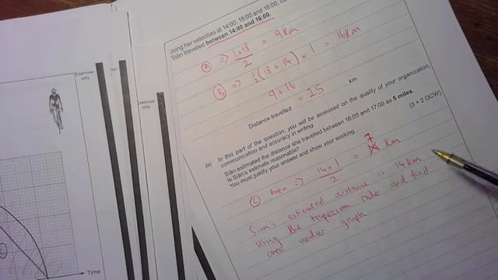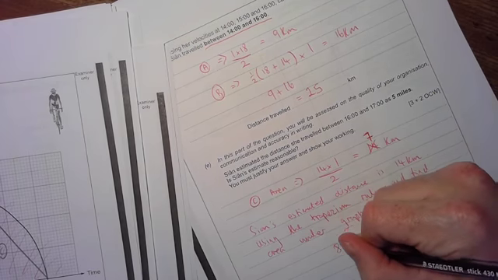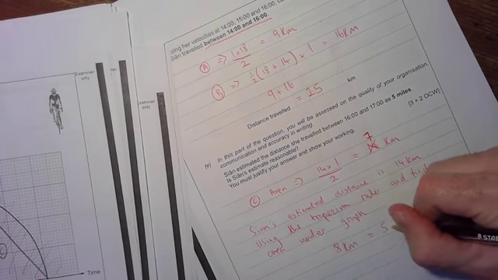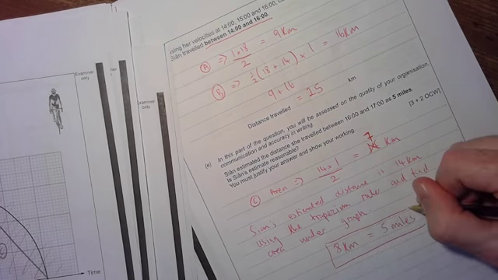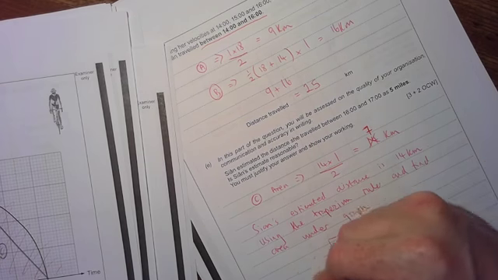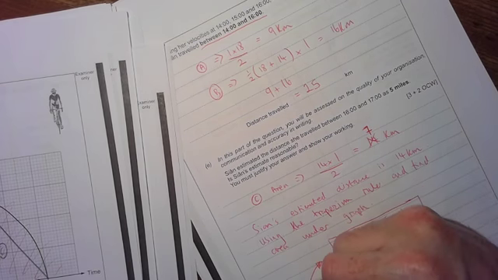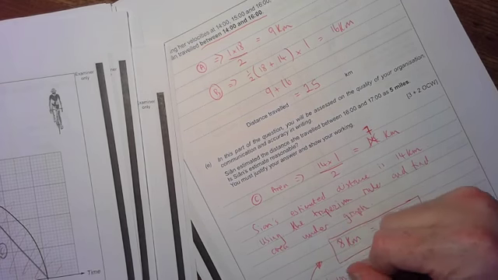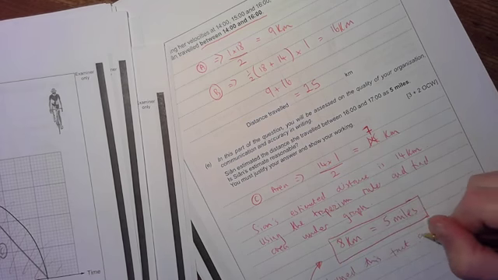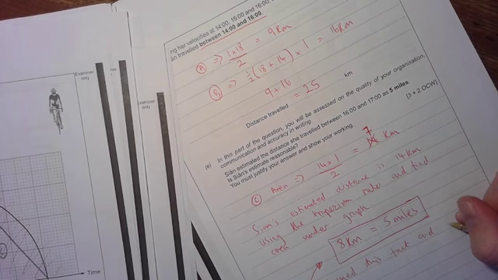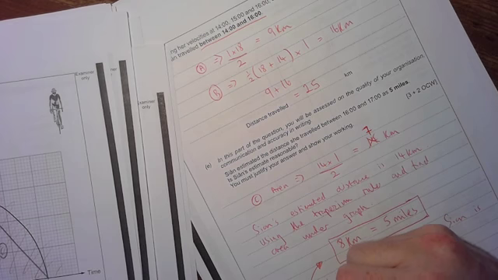Now you need to know this fact: 8 kilometres is equal to 5 miles. That is a definition that you need to learn. So I would literally just say, I've learned this fact. And Sian is close to 8 kilometers.